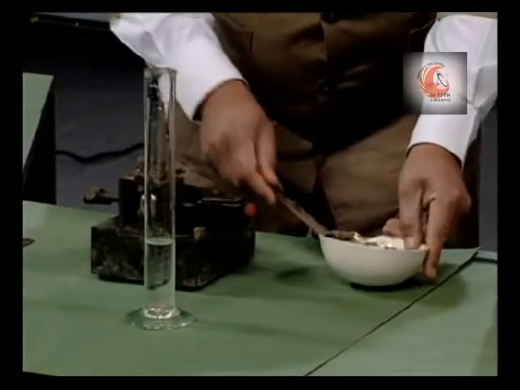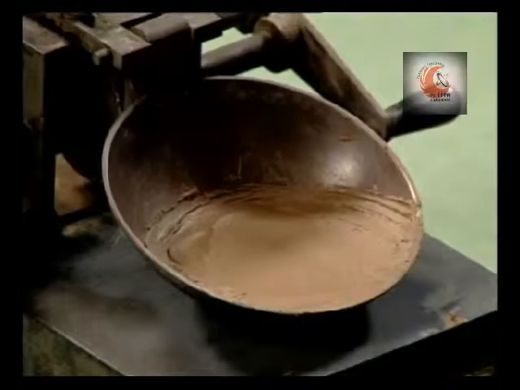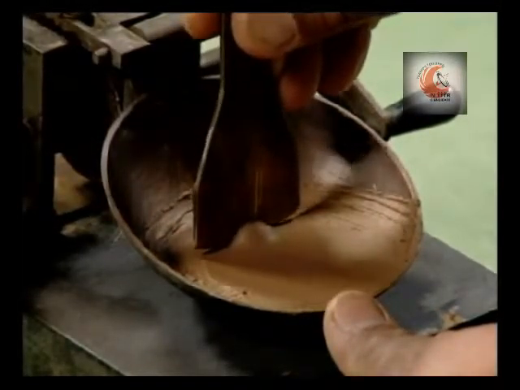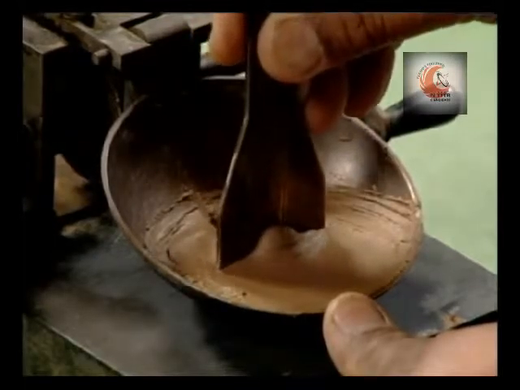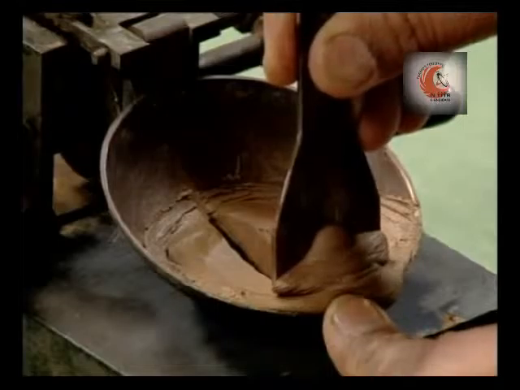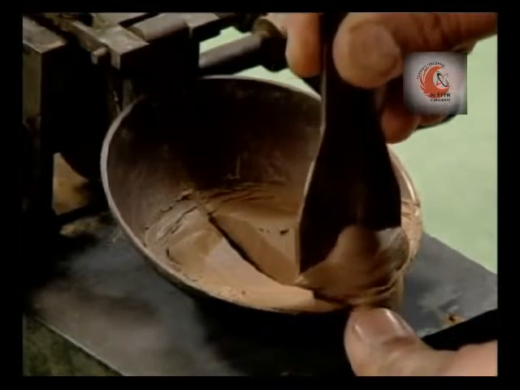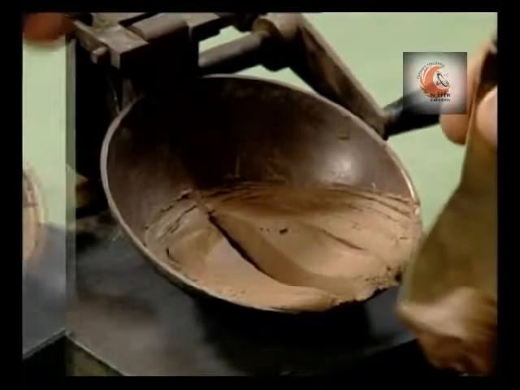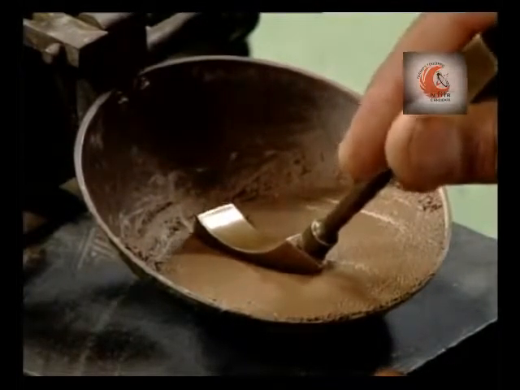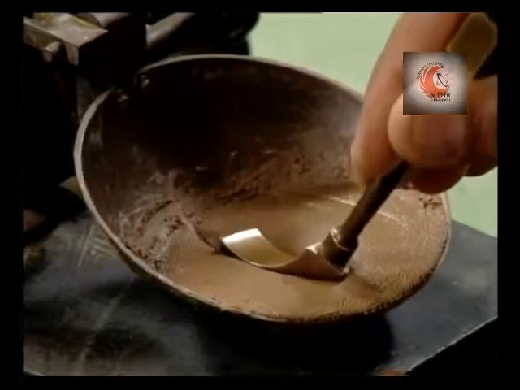Transfer the excess soil to the dish. As the soil is clayey, use Casagrande's grooving tool to divide the soil paste in the cup into two halves in a direction perpendicular to the axis of rotation of the handle. If the soil is sandy, use ASTM type grooving tool.